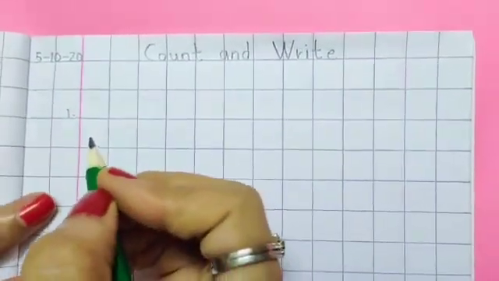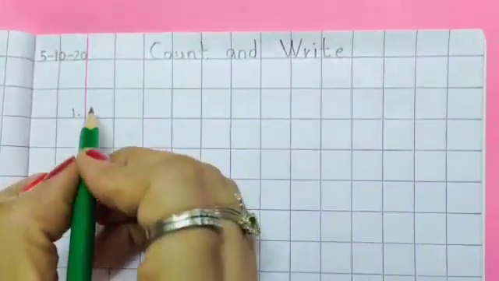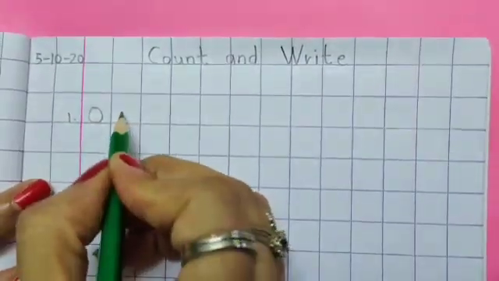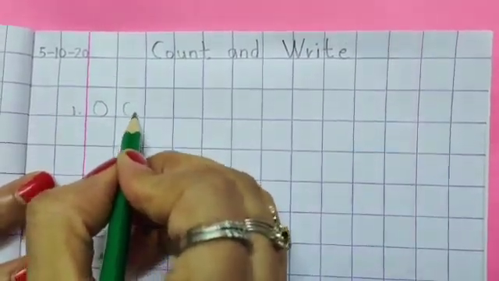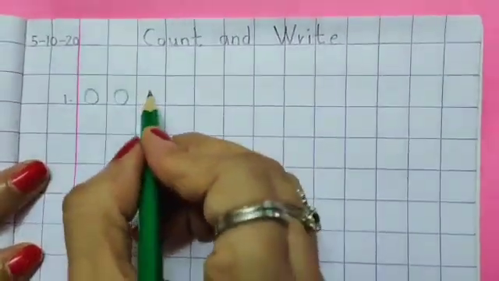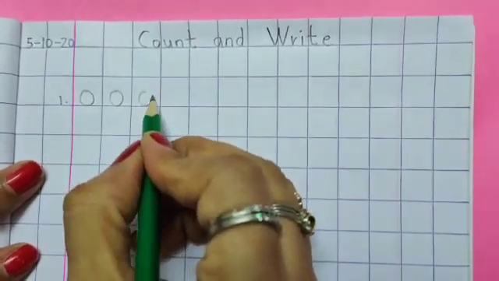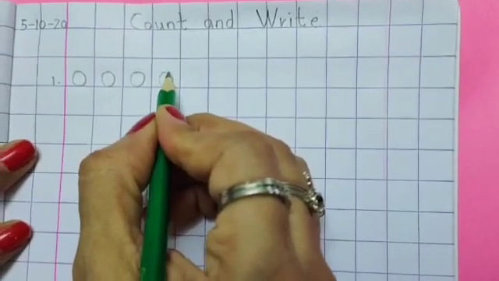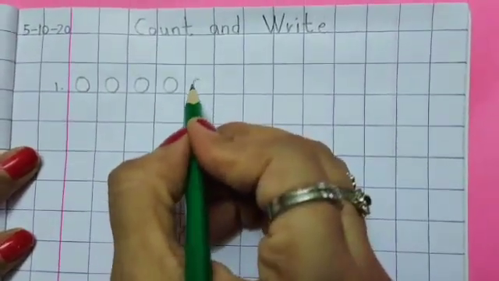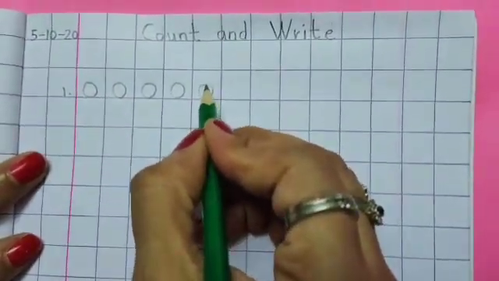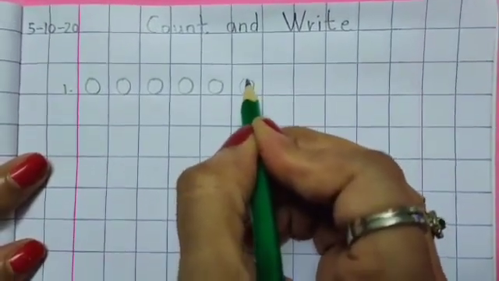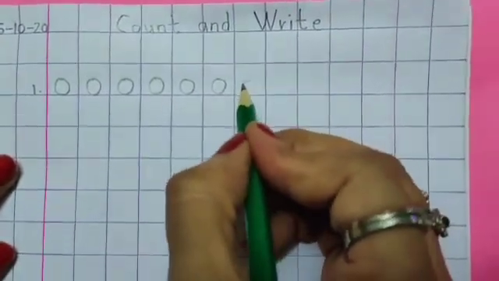Now we will draw bangles. So first draw a circle, one more circle, another circle, one more circle, one more circle, one more circle, and one more circle.